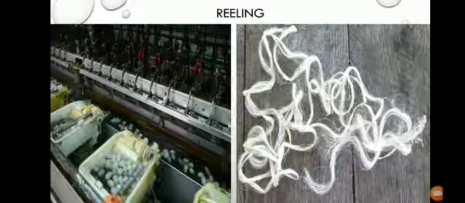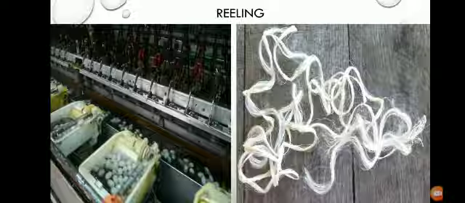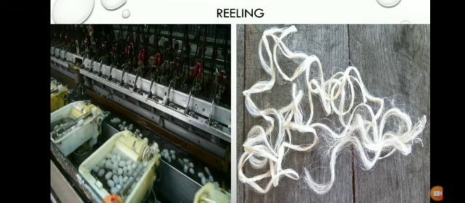You can see reeling centers at Nandikotkur, Hindupur, Dharmavaram, and Madanapalli. So, this is about reeling. After reeling, they weave the silk fabric.